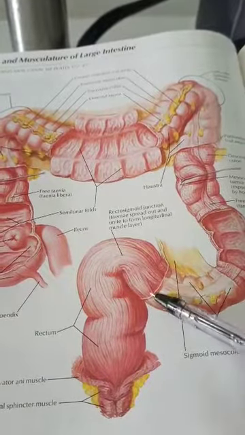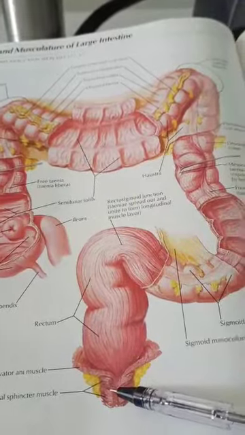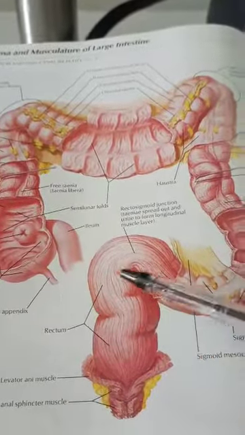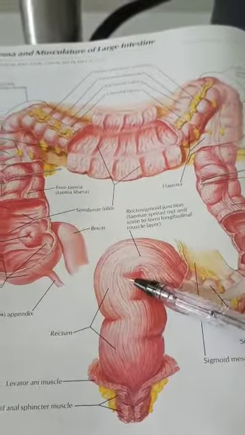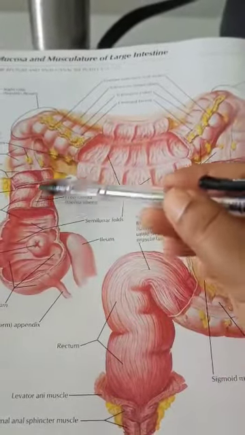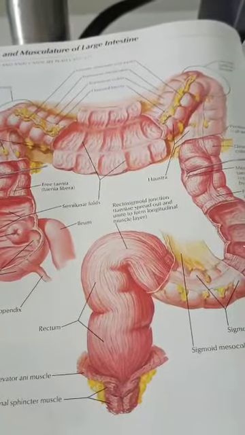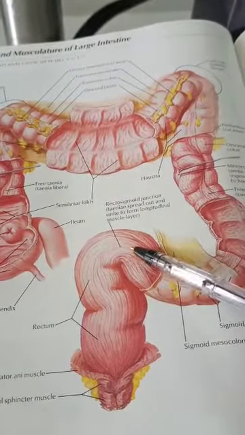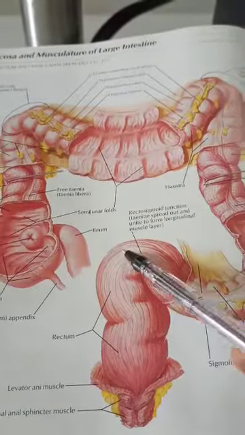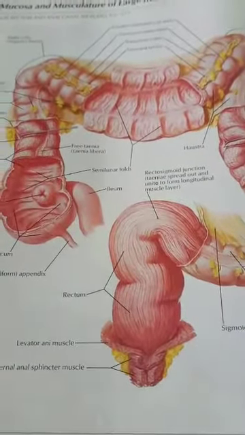Sigmoid colon, and then comes the rectum. This is the rectum, and here comes the anal canal. So up to the sigmoid colon is the large intestine. Starting from the cecum, here comes the ascending colon. This is the transverse colon, this is the descending colon, and this is the sigmoid colon.